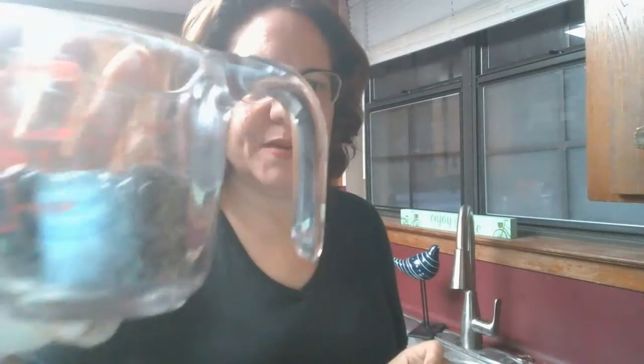What else do we need? We can stir that up. We need chips. I don't have any vanilla chips, but I do have some chocolate chips, so that's what I'm going to use. And it said 1/2 cup of those. All right, so now we have 1/2 cup of chocolate chips.